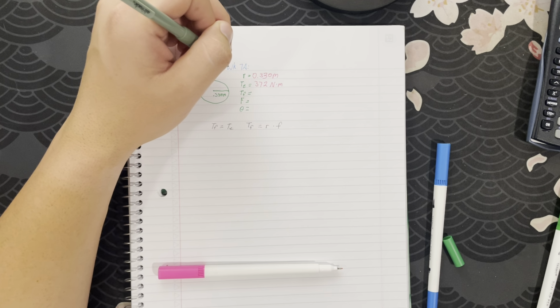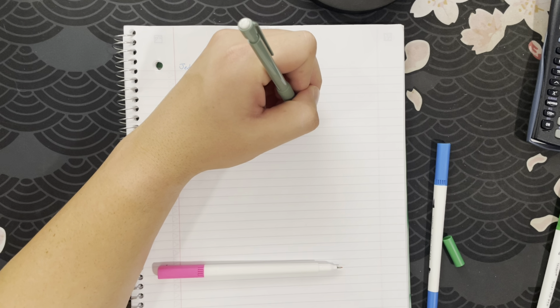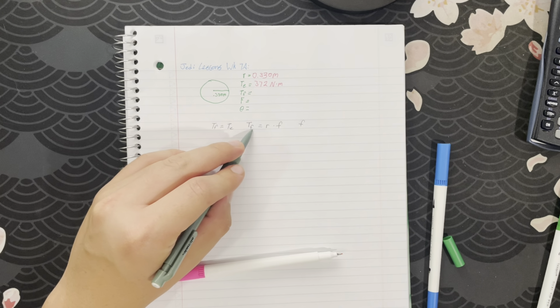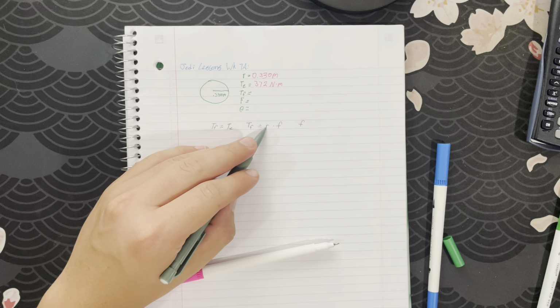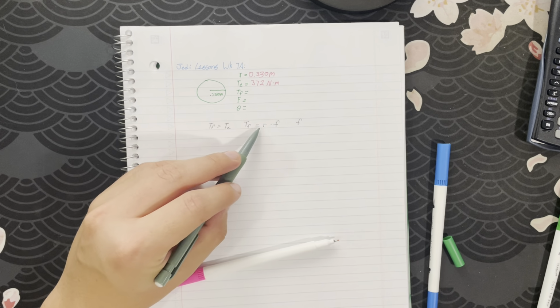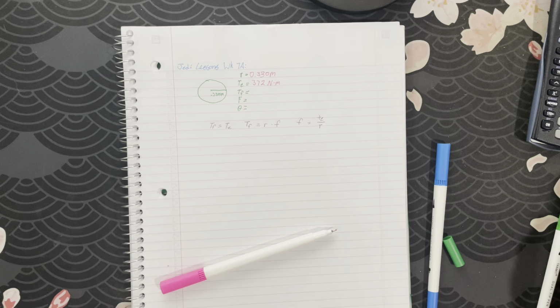Since these equal each other, the torque of the engine equals radius times force. So force will then equal T of the engine divided by R.